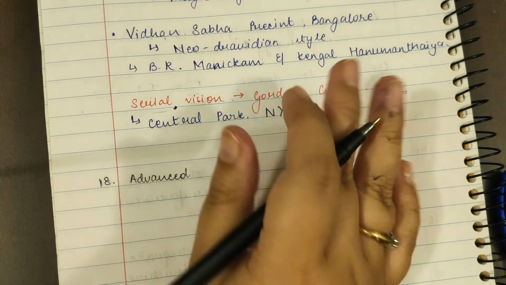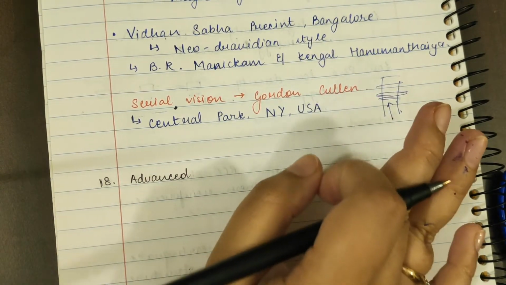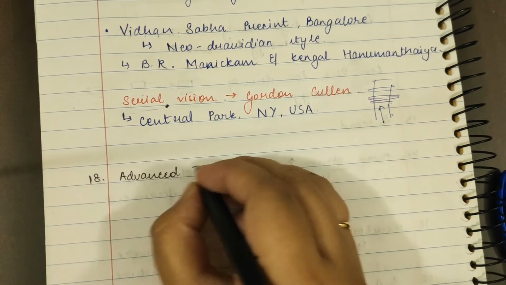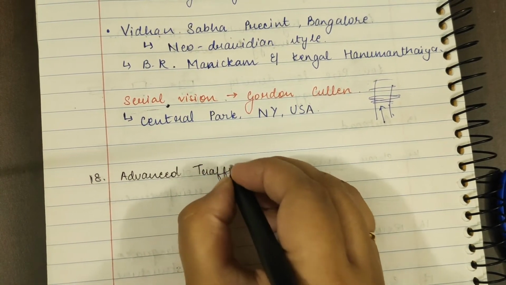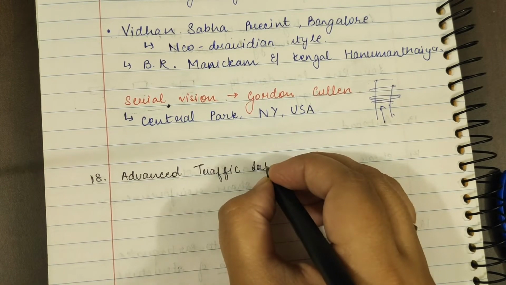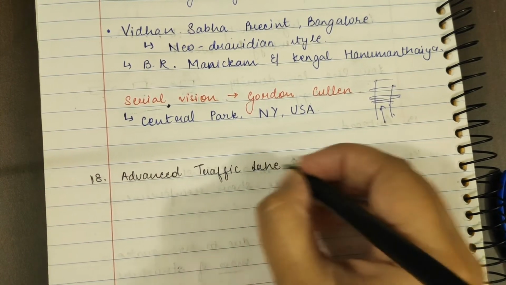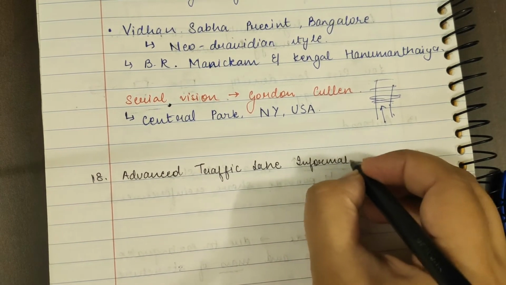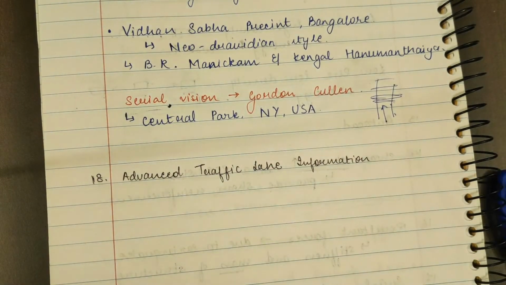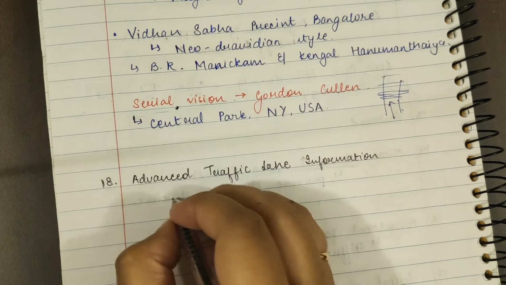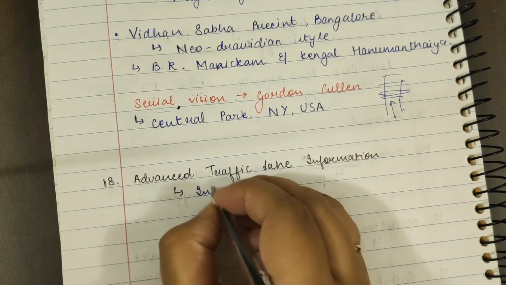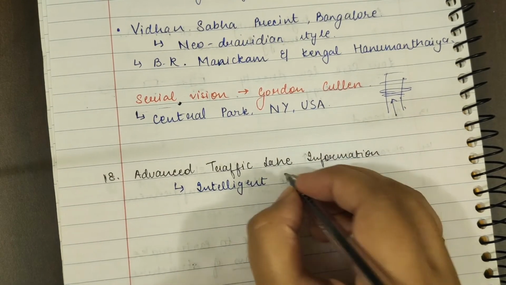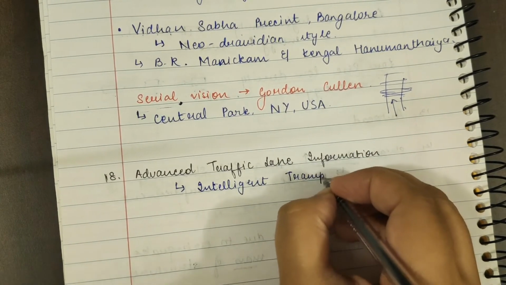This question asks, advanced traffic lane information is an important feature of what? Advanced traffic lane information is an important part of the intelligent transportation system.